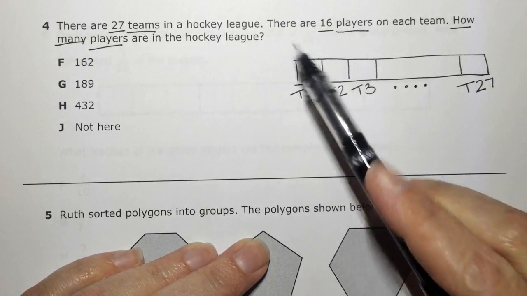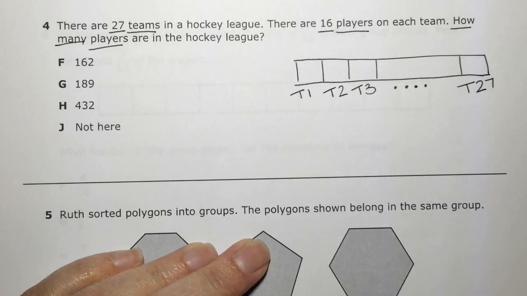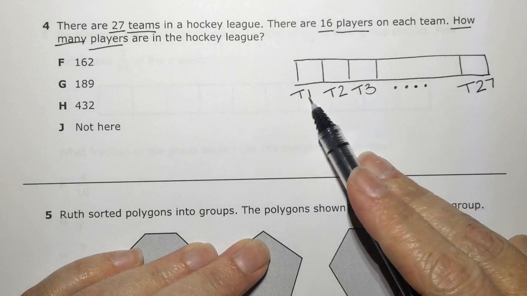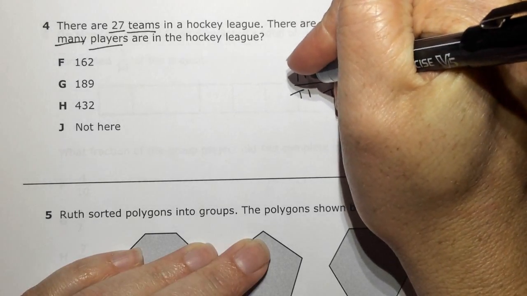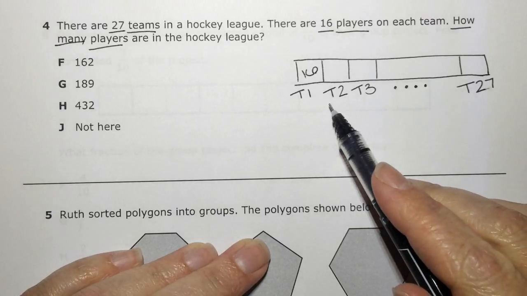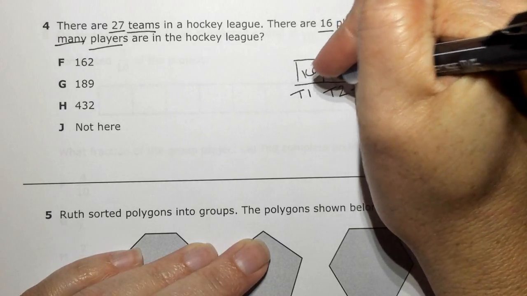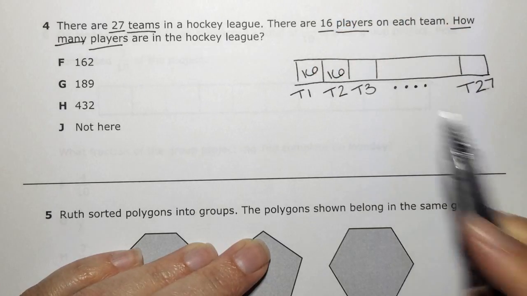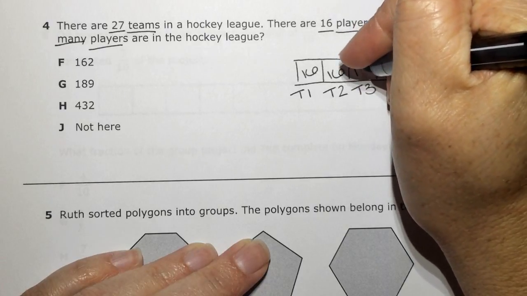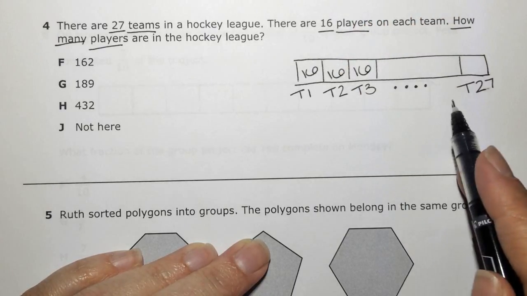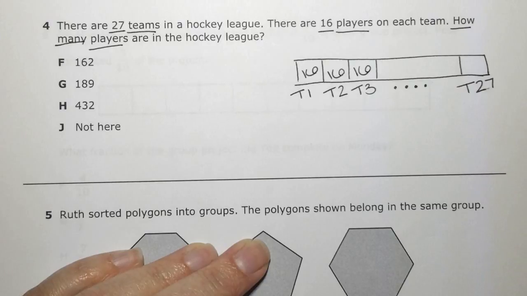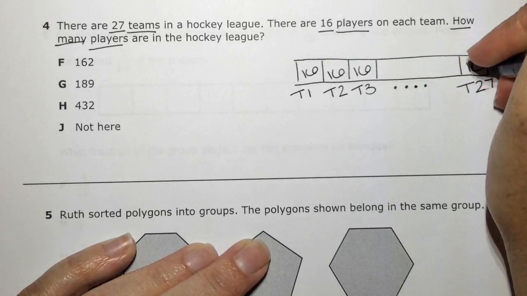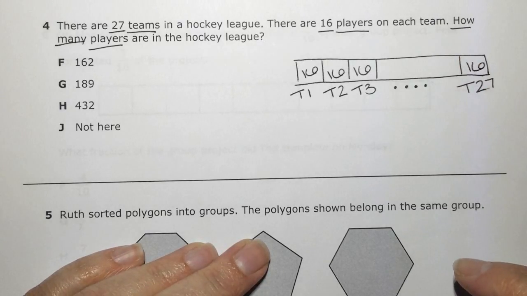My second sentence says there are 16 players on each team. So on team 1, there's 16 players. On team 2, there are 16 players. On team 3, there are 16. And this continues until we get to team 27, where there are 16 players.